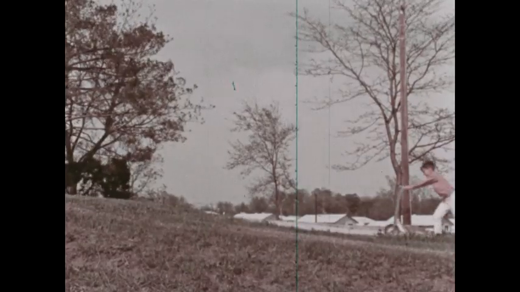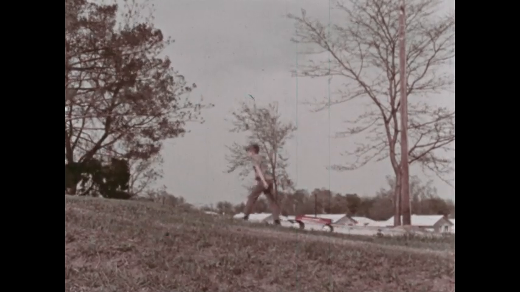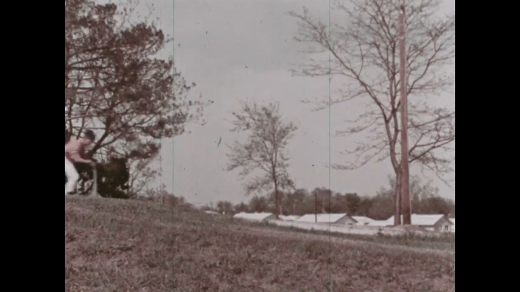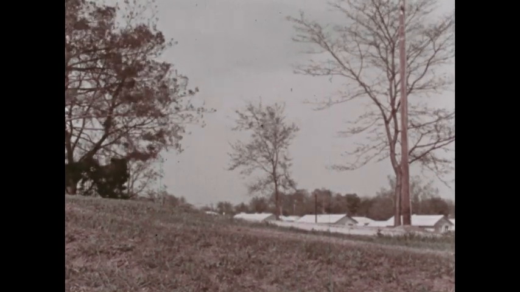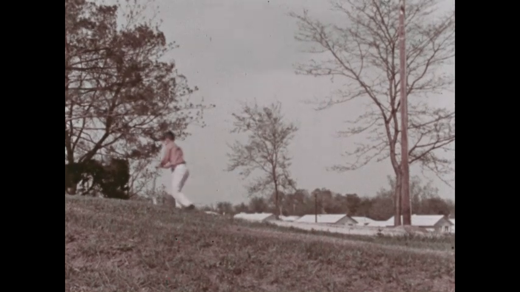Let's try one more test. Think of going uphill. And think of going downhill. And think of the words uphill and downhill. Ready? Was that uphill or downhill?